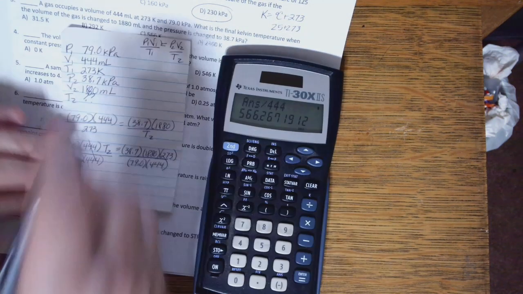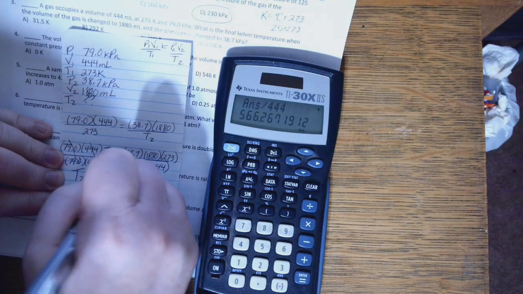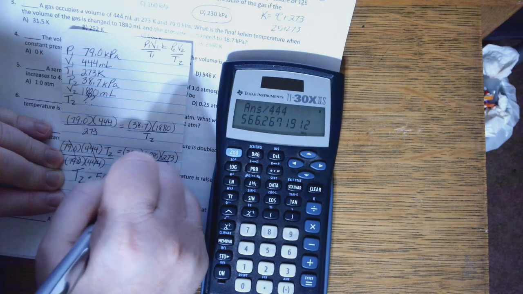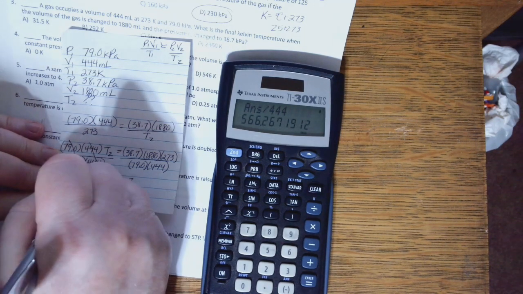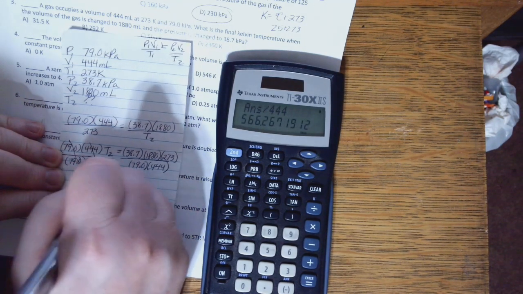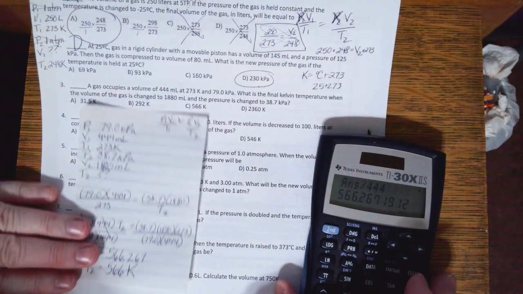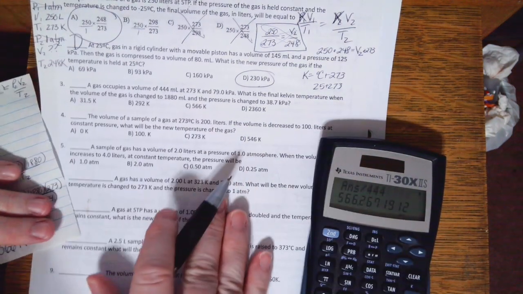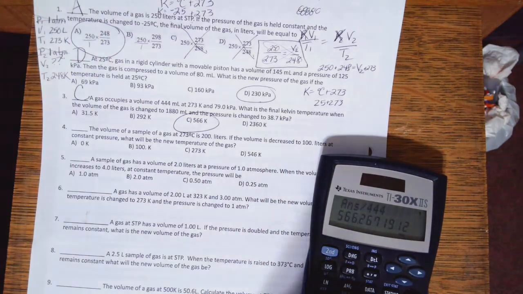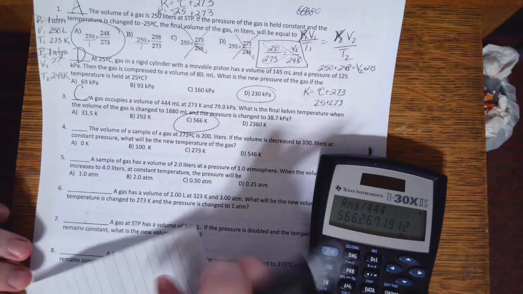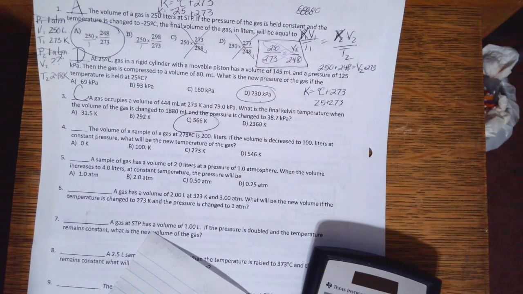All right. So T2 is 566.267. Well, all of these have three significant figures, so let's go to that. 566 K. Hopefully I have an answer that is 566 K because this was multiple choice. And look, I do right there. Okay. All right, so now let's try another one. It's all about practice, okay?